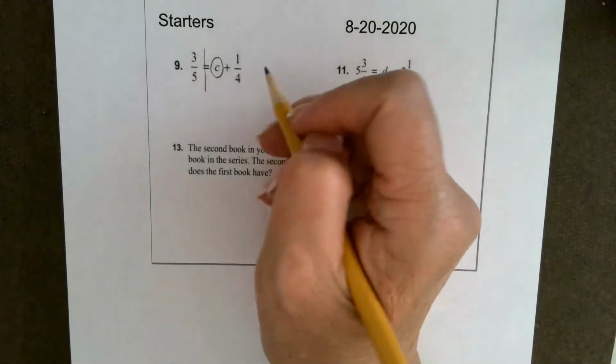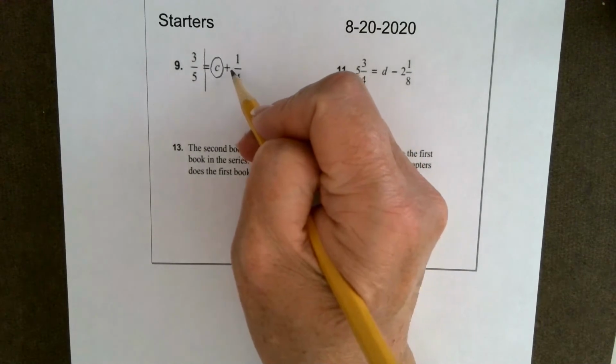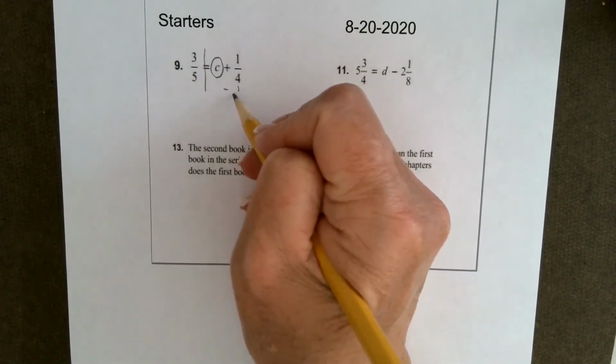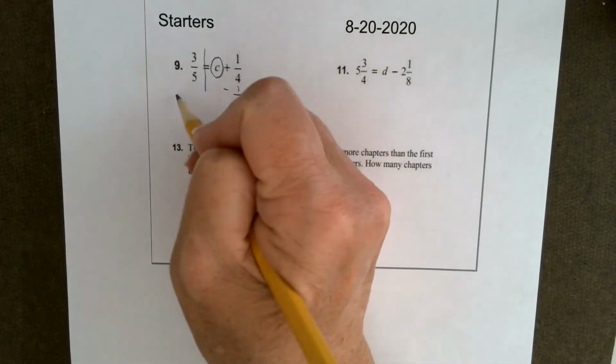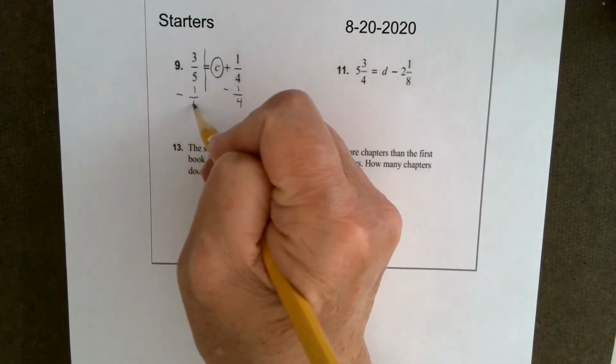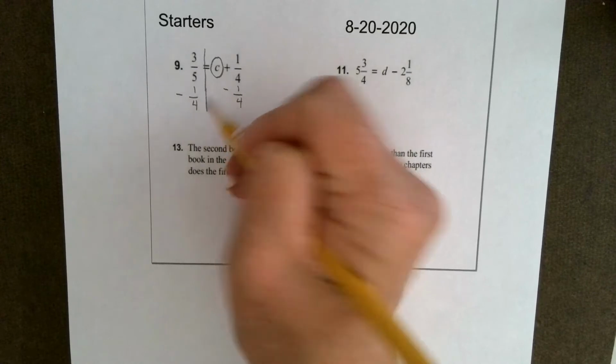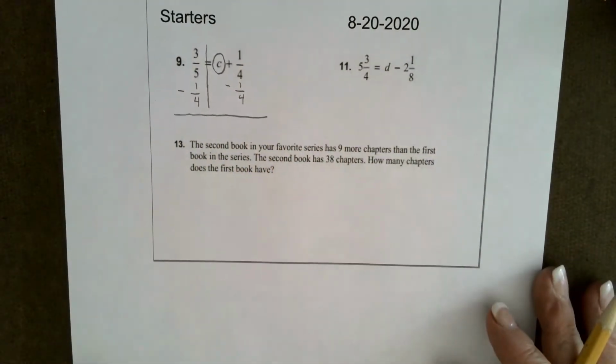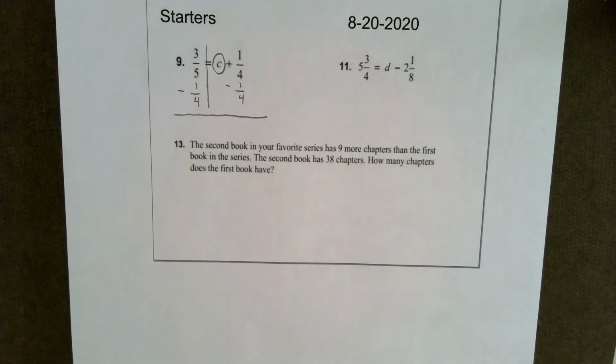The opposite of adding 1/4 is subtracting 1/4. So we're going to do that on both sides of the equation. Just split it a little bit longer. And then we've got a problem where we have 3/5 and 1/4.